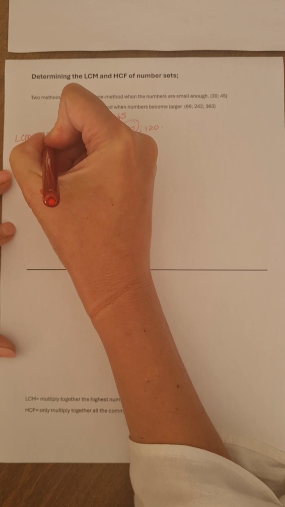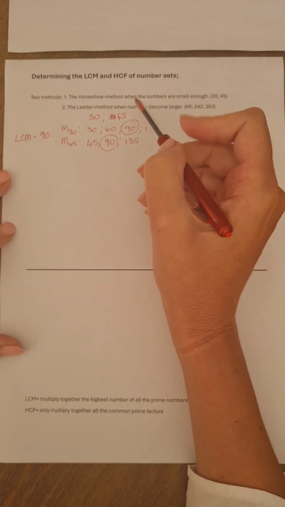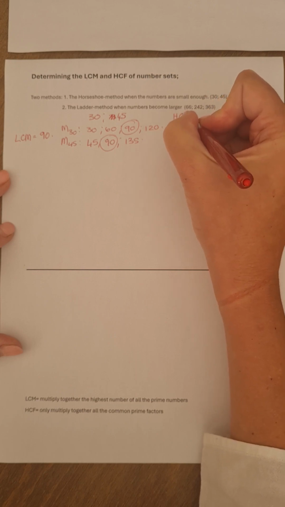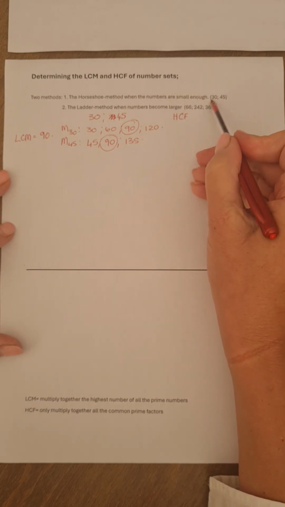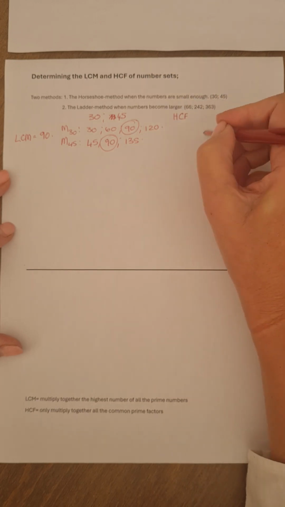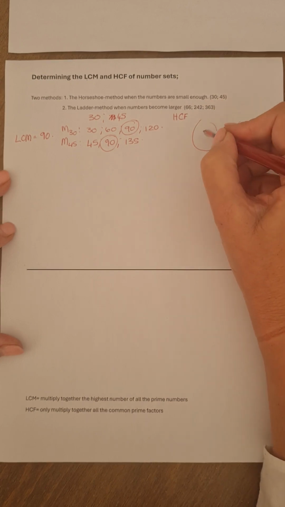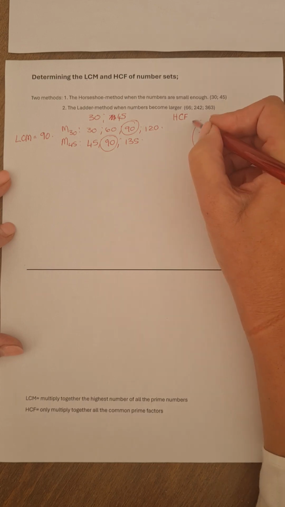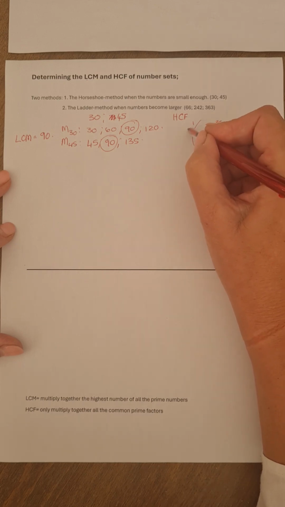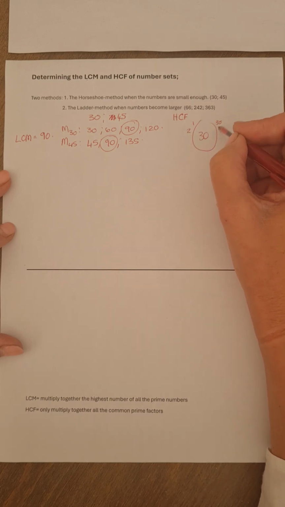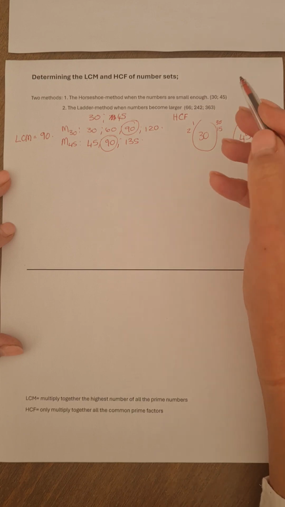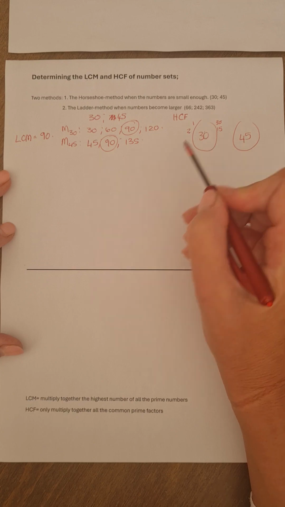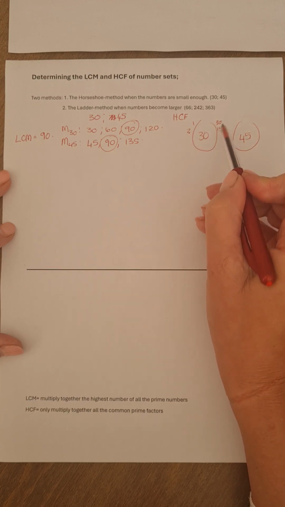I got that fast. Now I'm going to try to get my HCF, highest common factor. When the numbers are small like this, I try the horseshoe method. Okay, there I make my two horseshoes with 30 and 45. I say 1 times 30. 2 goes into 30 how many times? 15 times. If you couldn't figure it out, 2 goes into 3 once. What's left over? A 1. 2 goes into 10 5 times.